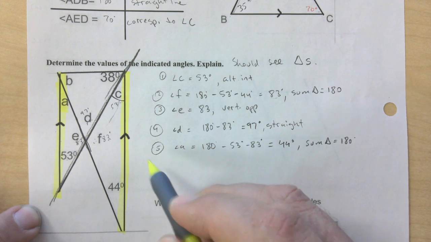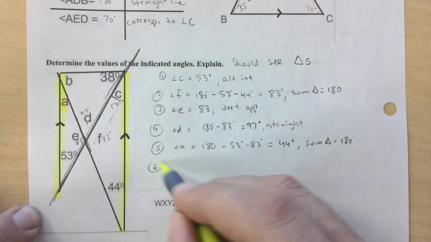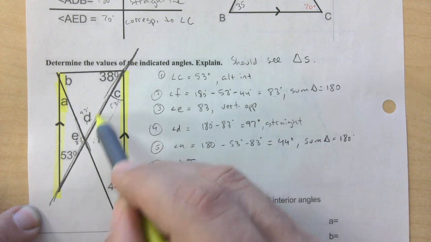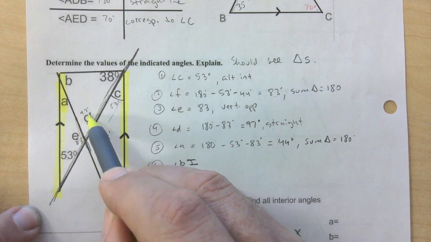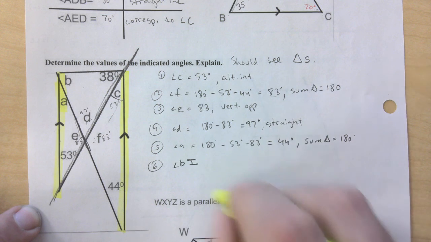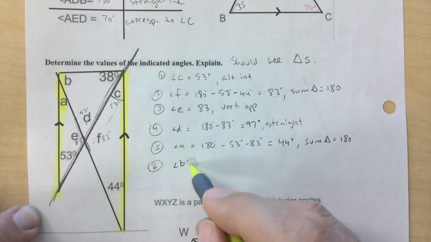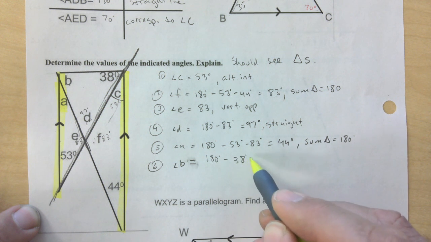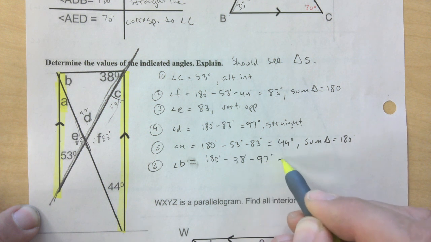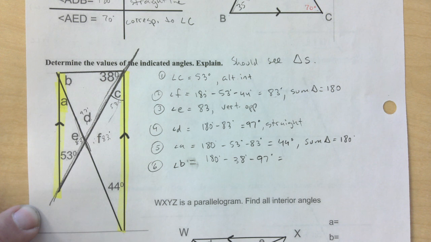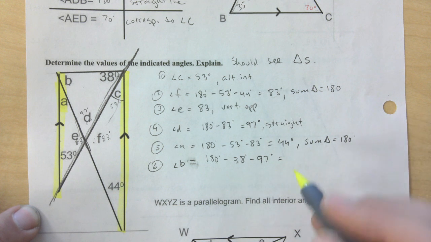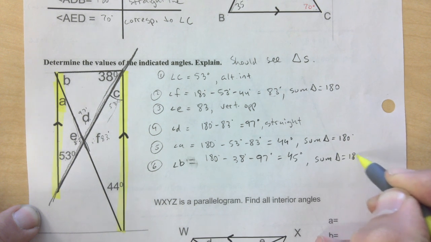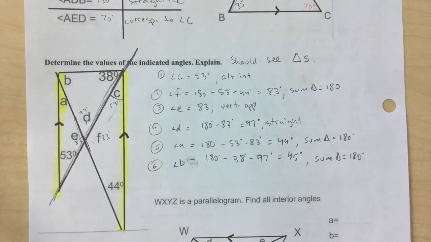And then the last one is B here. And you should also recognize that there's a triangle here, of which you know 38, 97, and you can find that one right there. And then we're done. 180 minus 38 minus 97. That's 45 degrees. Sum of triangles 180.